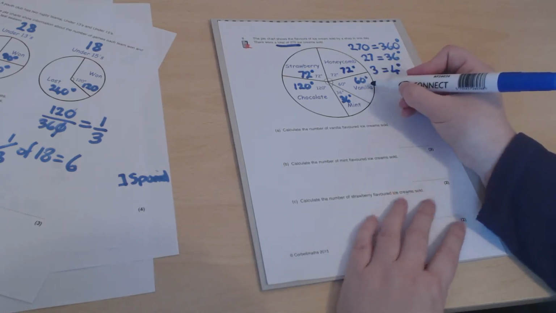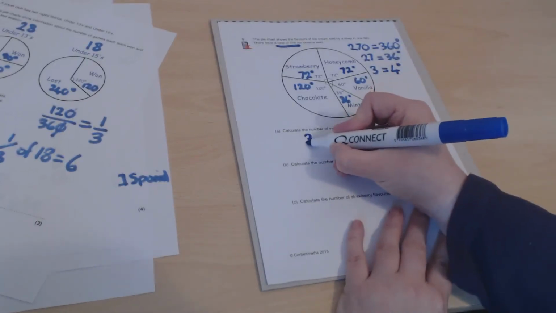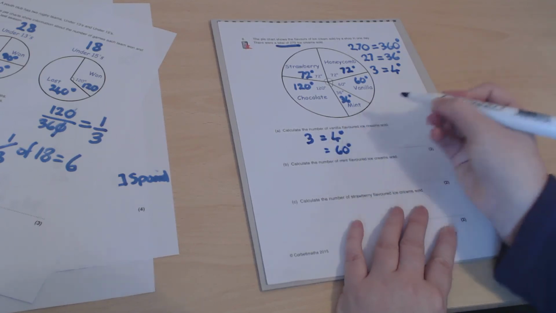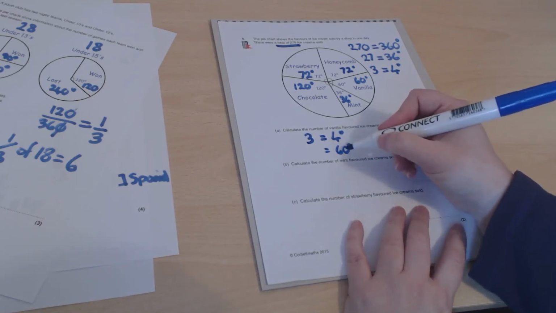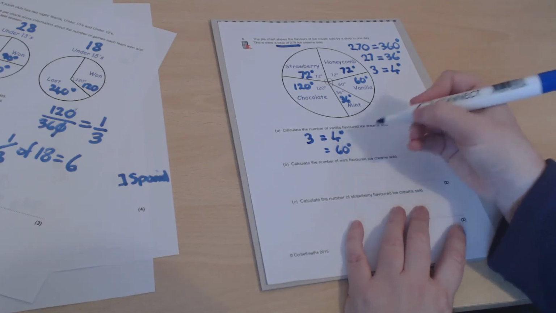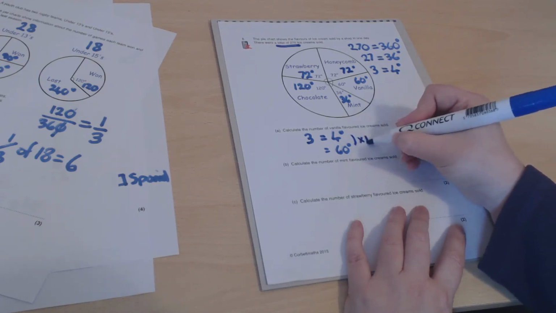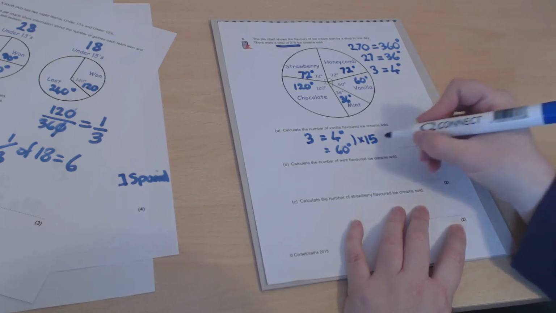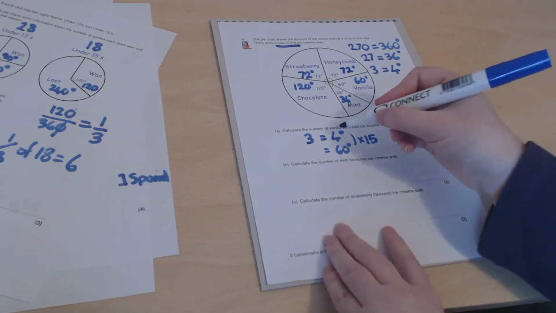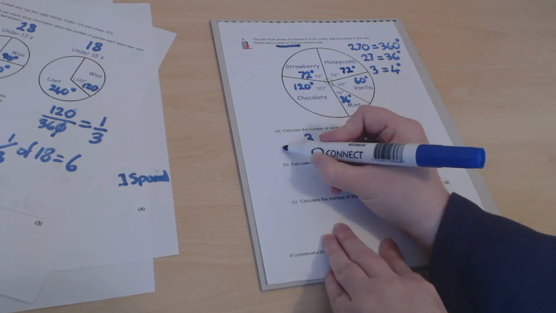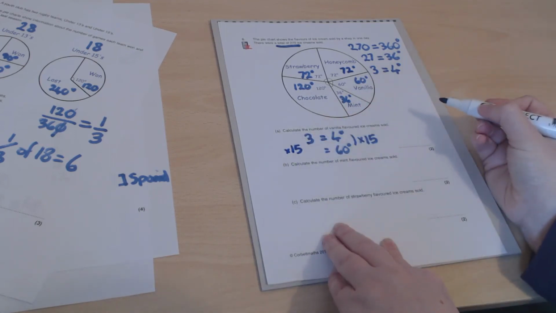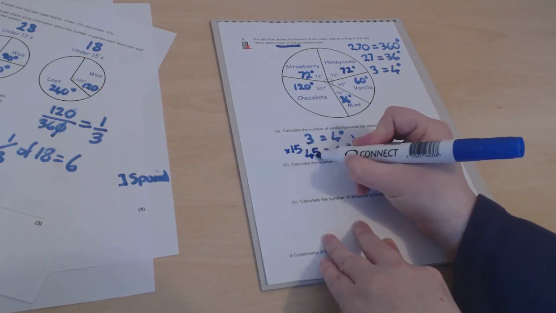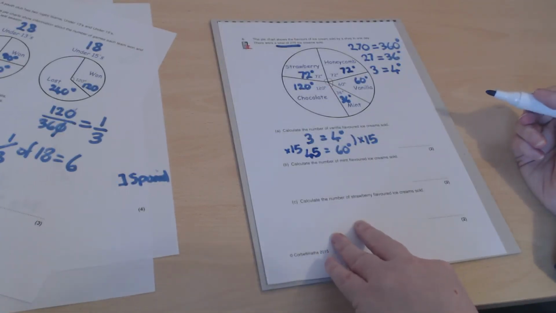So now let's look at vanilla. Vanilla is 60 degrees. So if 3 equals 4 degrees, and we want 60 degrees, we've got to work out how many 4s there are in 60, which is not as hard as you think. If you think about a clock, hopefully you can see that it's 15. A quarter of 60 is a quarter of an hour, which is 15 minutes. So to go from 4 to 60, we times by 15. So on this other side, we also need to times by 15. So 3 15s is 45. So the number of vanilla ice creams sold was 45.